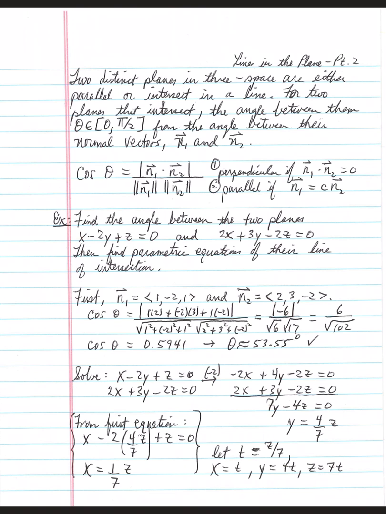As a reminder, a normal vector, think of a plane as a sheet of paper laying flat on your desktop or tabletop. And then if you stand a pen or pencil up on that sheet of paper, that pencil or pen is your normal vector. The sheet of paper is your plane.